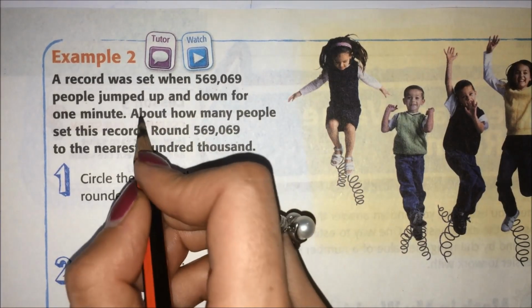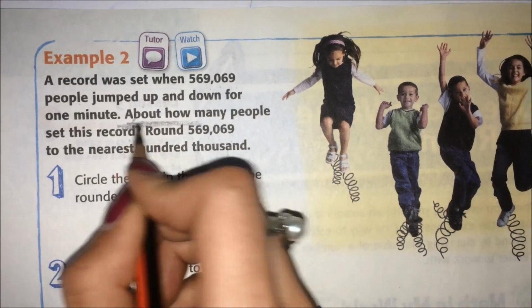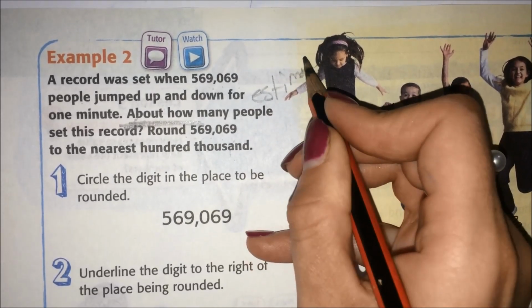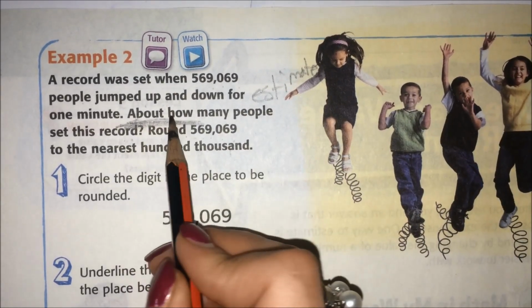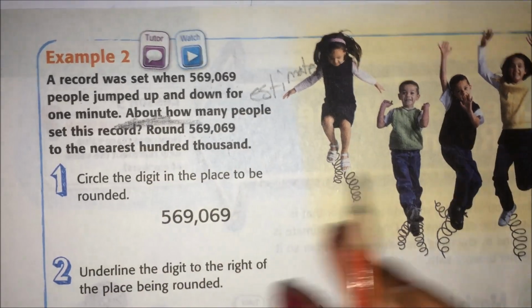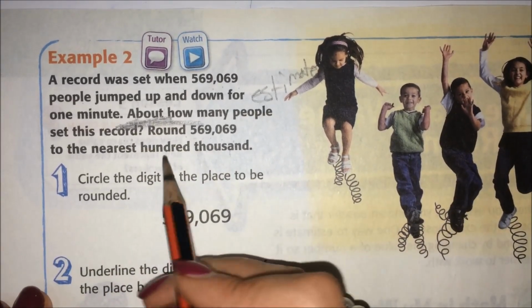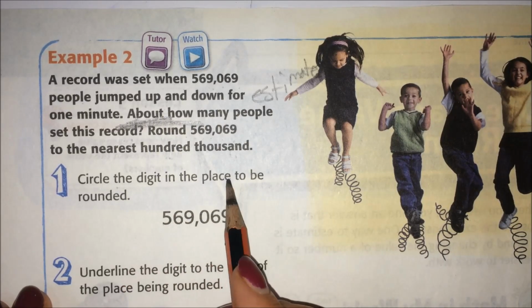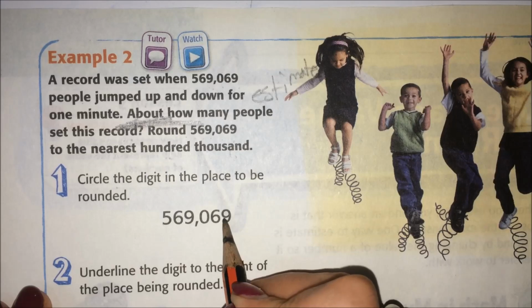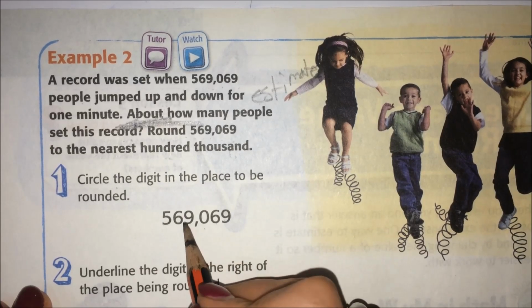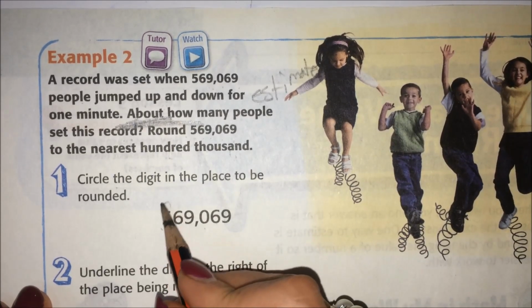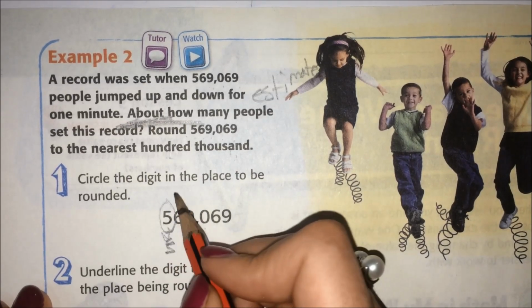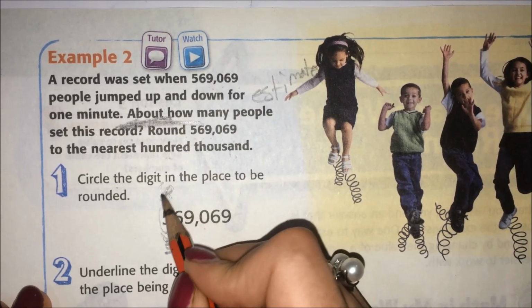Okay, whenever you see a word problem that says about, you're going to estimate. And I promise you they're going to use this all throughout the My Math book, so watch out. Okay, and they want it to the nearest 100,000 place. So circle the digit in the place to be rounded. Ones, tens, hundreds, 1,000s, 10,000s, 100,000s. So this is our guy. We're either going to sink him low to 5. He's going to stay at 5. We're going to push him up to 6.